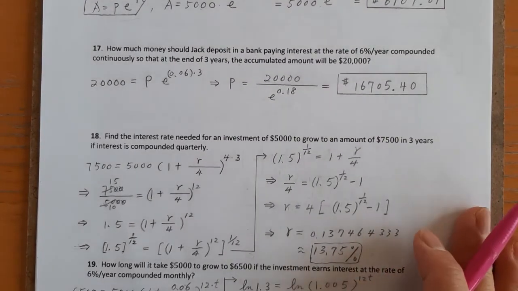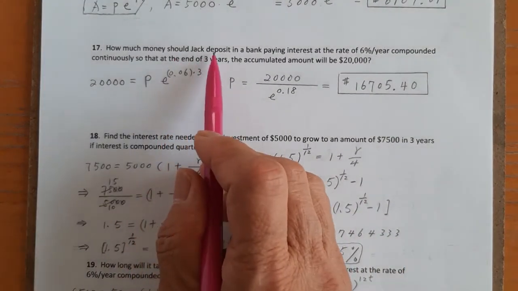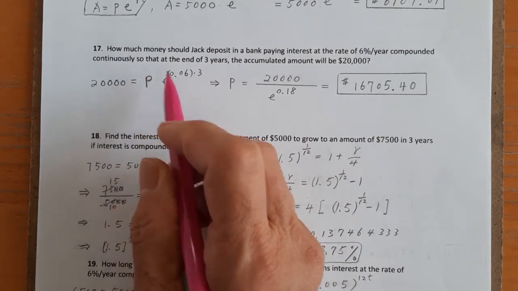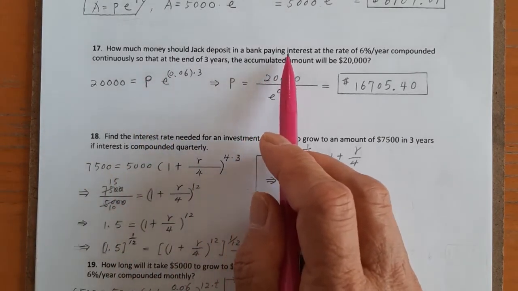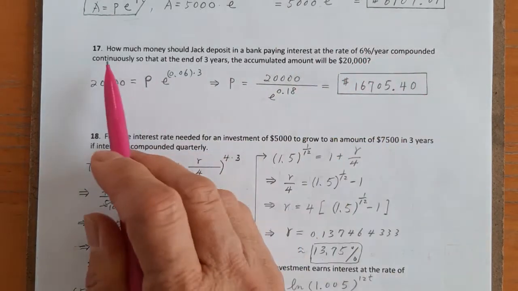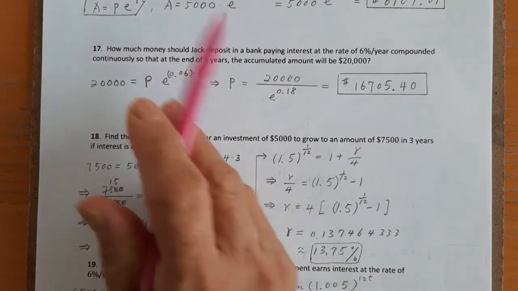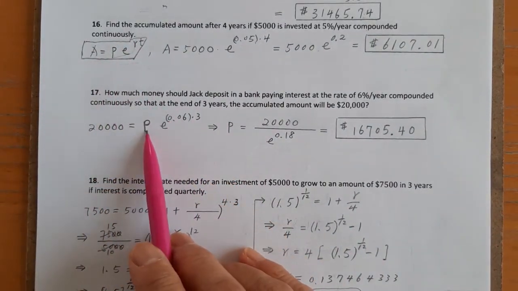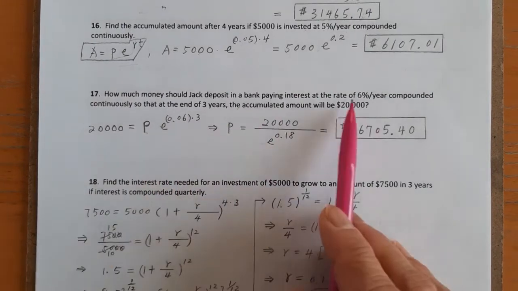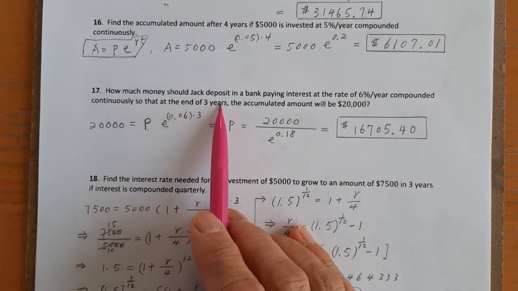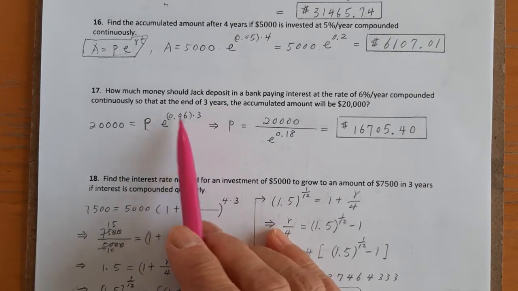Next one, how much money should Jack deposit, which is in the beginning, so we figure out the P, in a bank paying interest at a rate of 6% per year, compounded continuously. Use the same formula again. P is what we are looking for, r is 0.06, at the end of 3 years, so t equals 3, plug in.